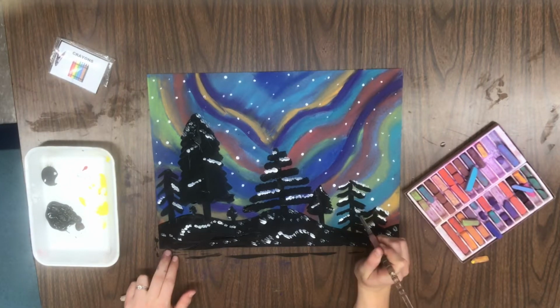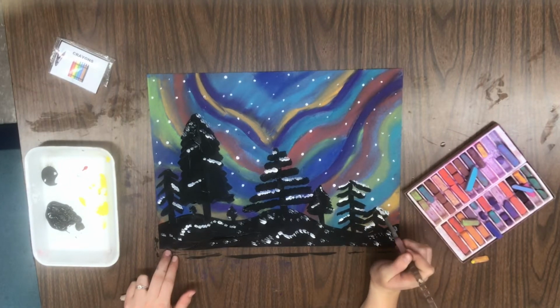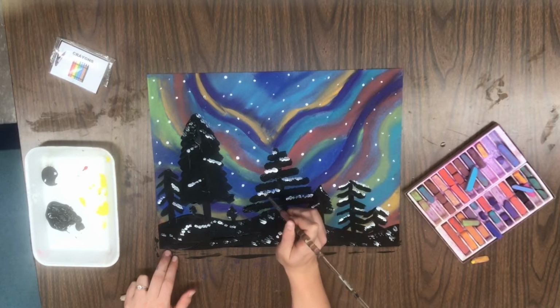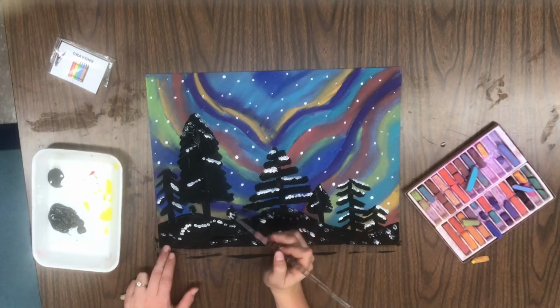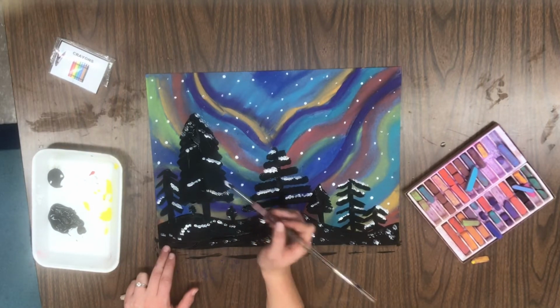My video cut out for a little bit, so I'm going to show you guys how I added the snow to the tree branches as well. I just like to dab and press snow onto the branches.